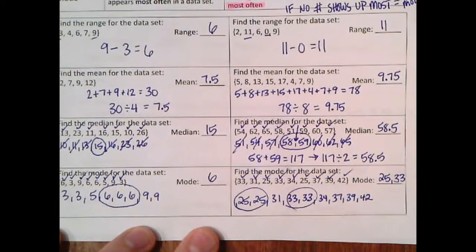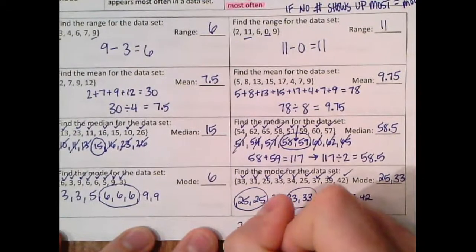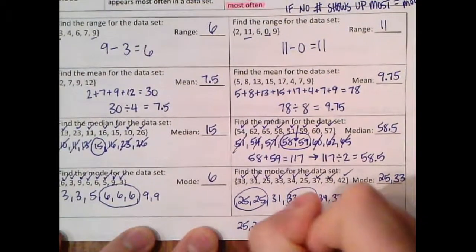Now, I will say this. Just because it happens multiple times does not automatically make it a mode. If each of these values happened twice, so everything shows up twice, there's no mode because one is not happening more often than the others. But in this situation where both of these are happening, you would end up with both of these being the mode. Let me actually show you real quick what I'm talking about with the other one.